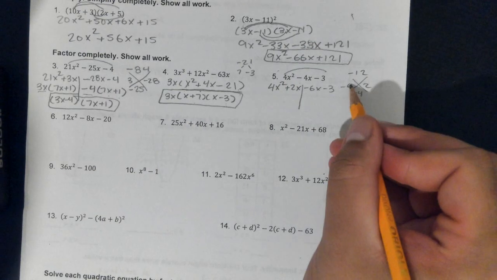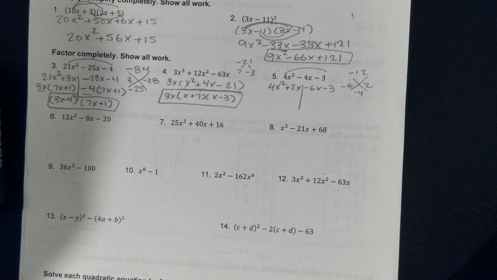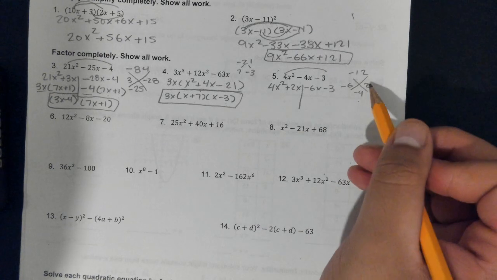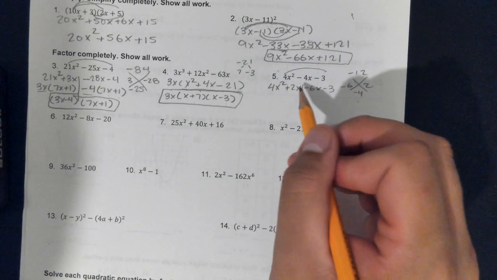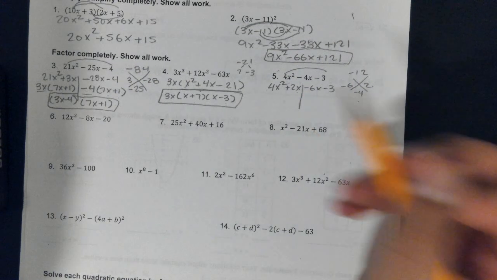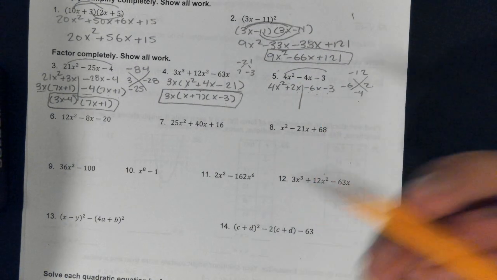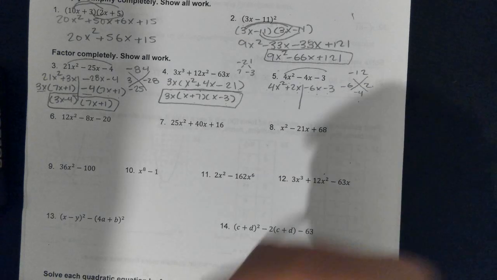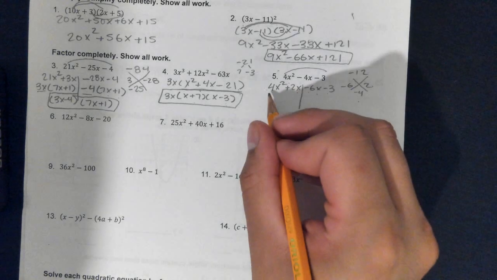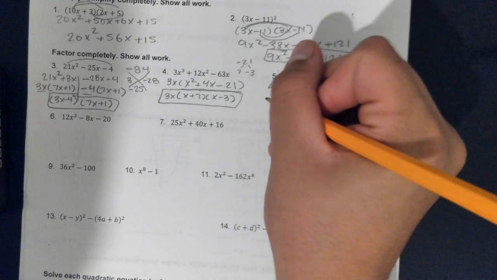Alright, so sometimes the order you put these in makes taking out the GCF a little bit easier. So on this one, putting the 2x with the 4x squared makes that easier to take out a GCF. Also minus 6x minus 3, same thing, it's easier to take out a GCF. So 4x squared plus 2x has a GCF of 2x.